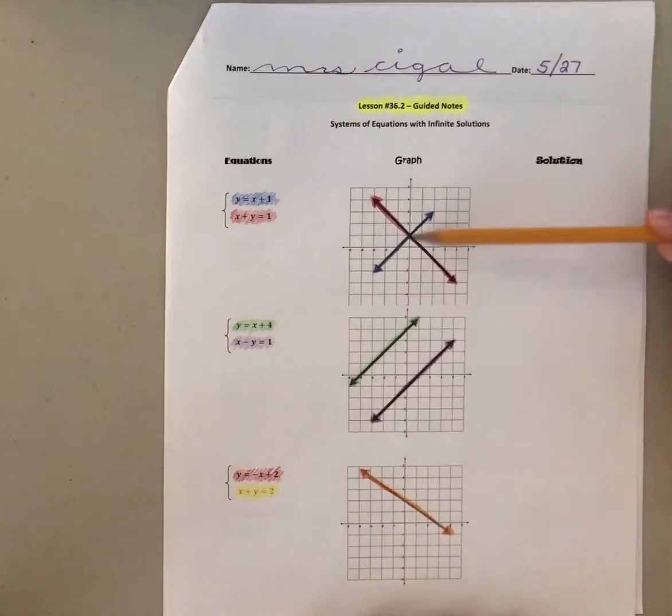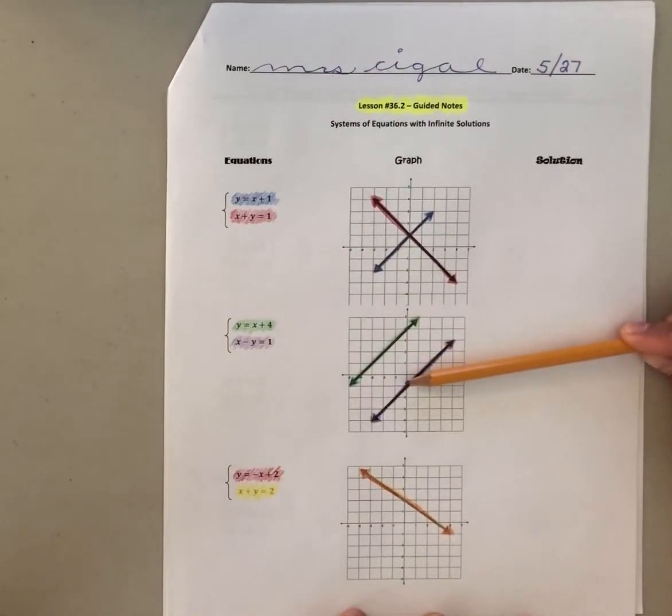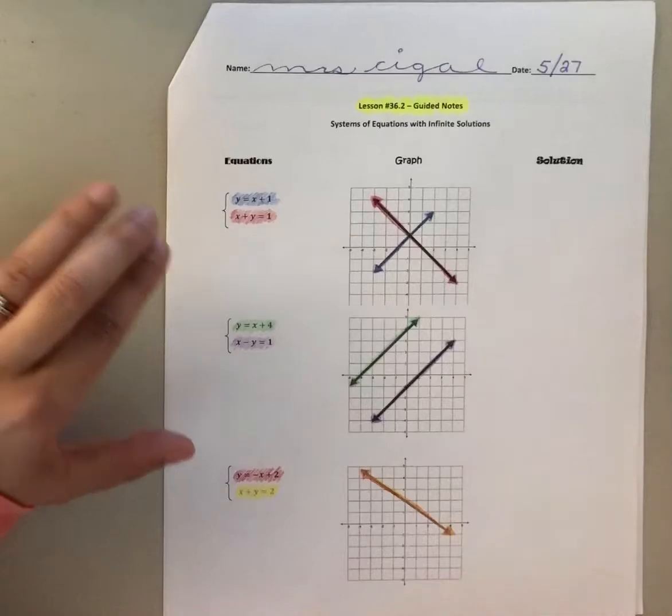If you notice, these two are exactly like yesterday's notes. We'll just run through them again quickly, and then here is the second and last special case. So let's take a look at what happened yesterday.